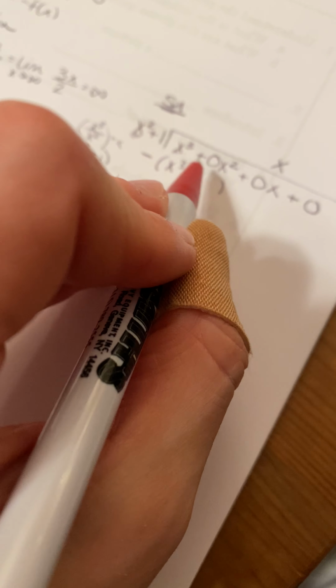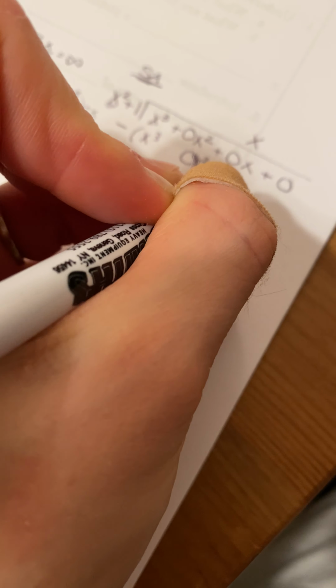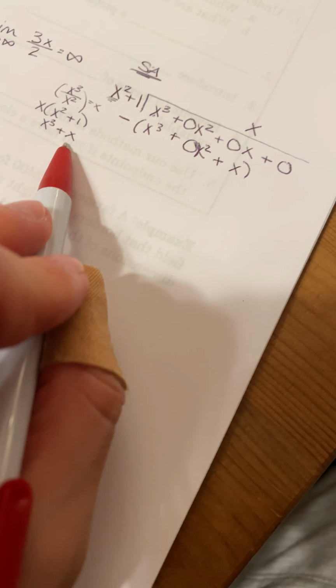I'm going to put it in parentheses so I know to distribute the negative. Now, I don't have an x squared, so I'm just going to make this a 0x squared, but I have an x. So x cubed plus x can be written as x cubed plus 0x squared plus x.